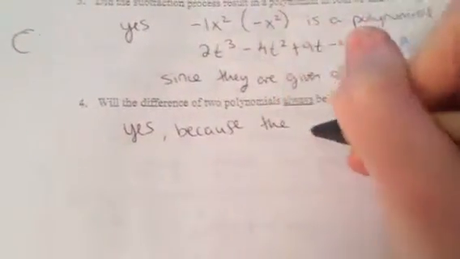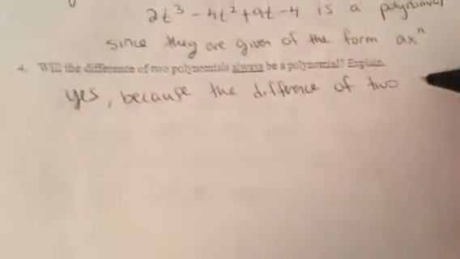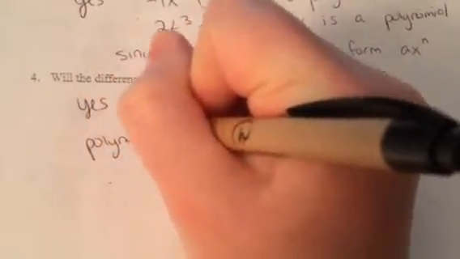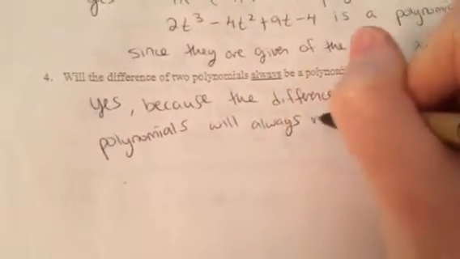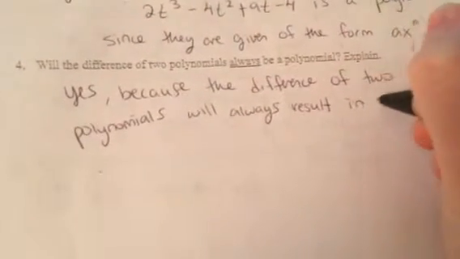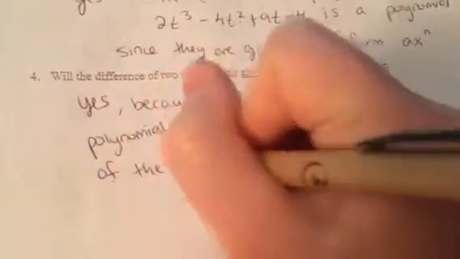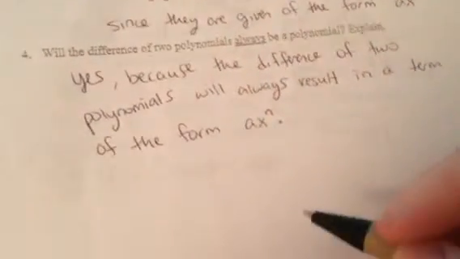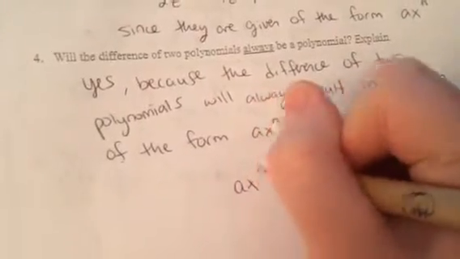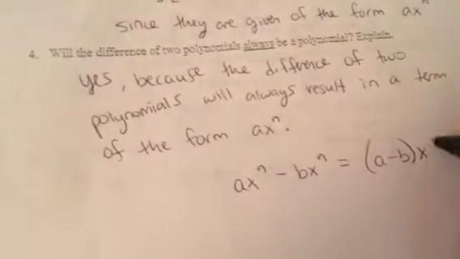because the difference of two polynomials will always result in a term of the form ax to the n, or in symbols, ax to the n minus bx to the n will result in a minus b x to the n.